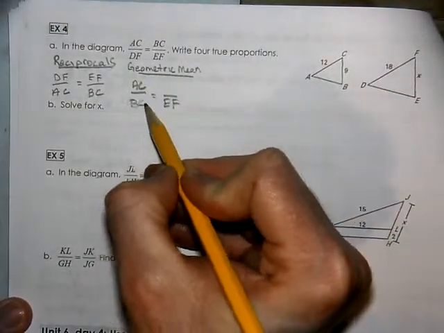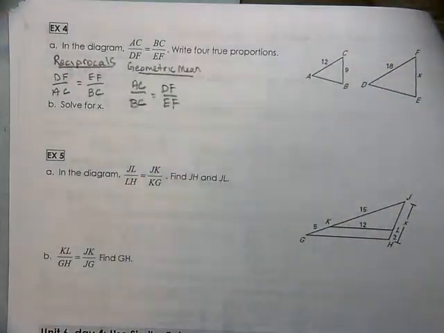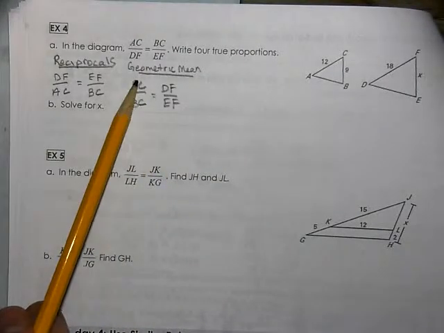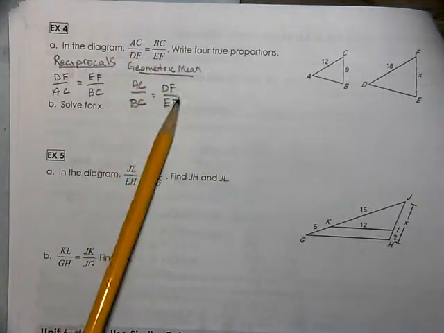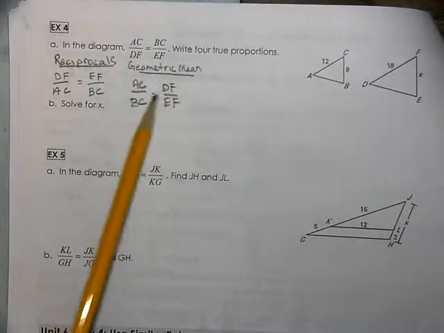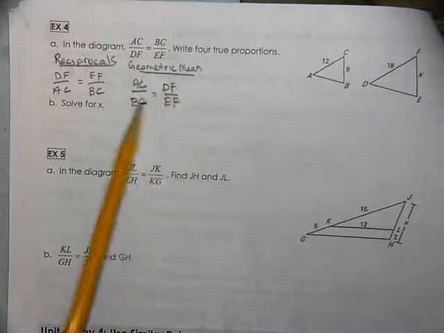I'm going to put the BC down here and put the DF on top. That would be another true proportion. One way you're pretty confident that that's true is we're going to cross multiply just like we would have. And when you cross multiply, even if they're in a different order, you're going to multiply the same numbers.